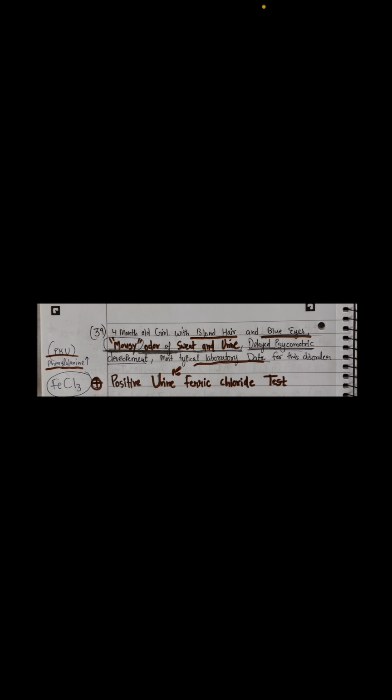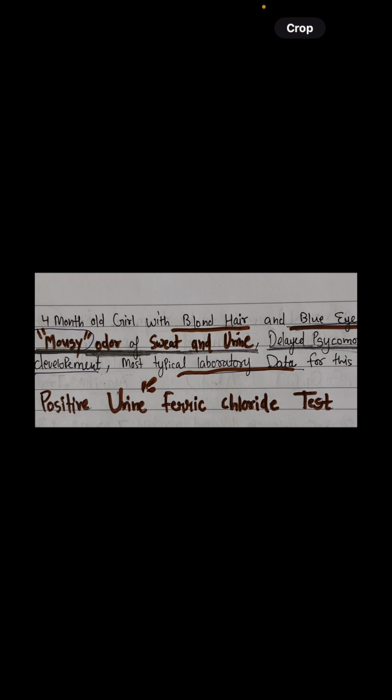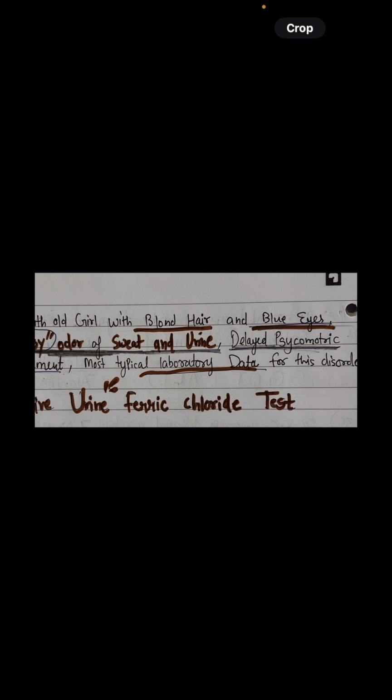So let's go next. Next patient is the case of phenylketonuria. 4 month. Remember about this question itself. So a 4-month old girl with blonde hair and blue eyes, having a mousy odor of the sweat and urine, and delayed development, and most typical laboratory data.